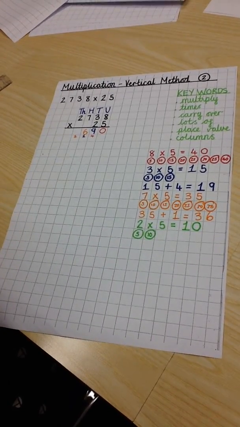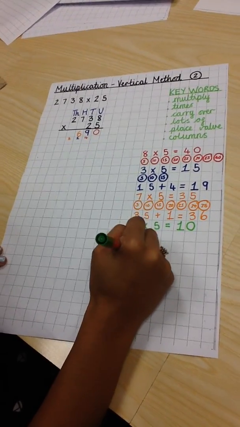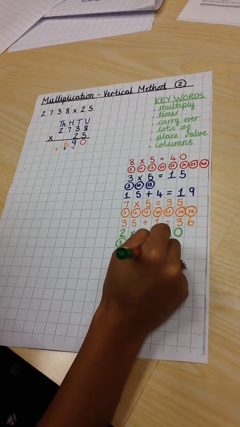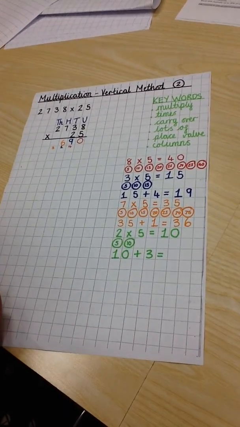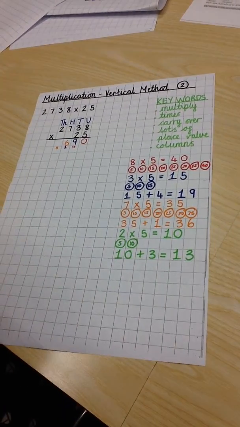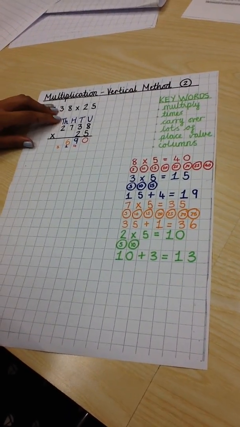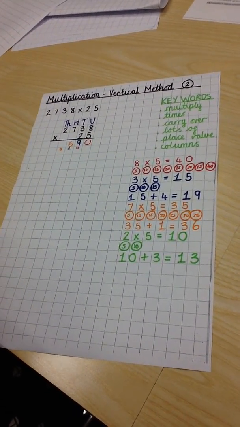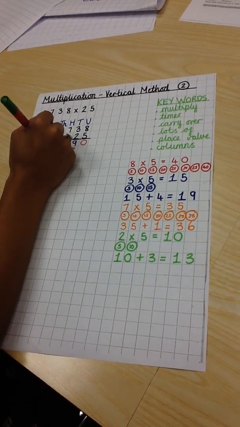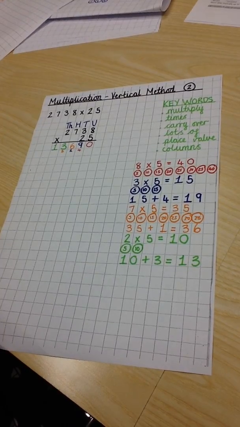We also need to remember to add the 3 that we carried over from the previous question. So this is 10 add 3, which makes 13. Because this is the last multiplication in the thousands column, we can fill the answer in 13 as usual without carrying any over, because we don't have any numbers in the 10,000s column.